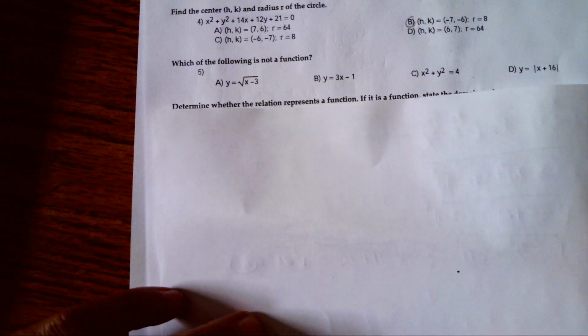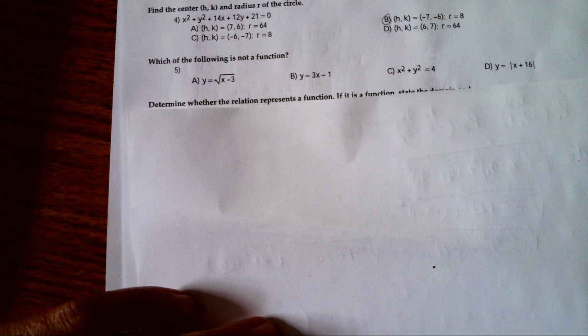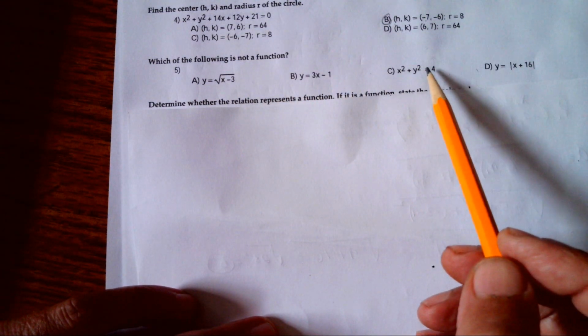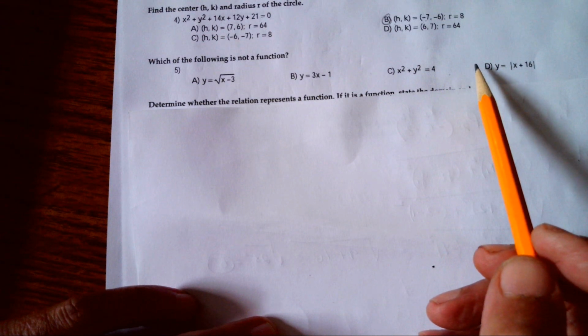Now, here he's asking me which one is not a function. And we've determined whether something is a function or not by using the vertical line test. So theoretically, I could graph each one of these and see which one doesn't pass the vertical line test.